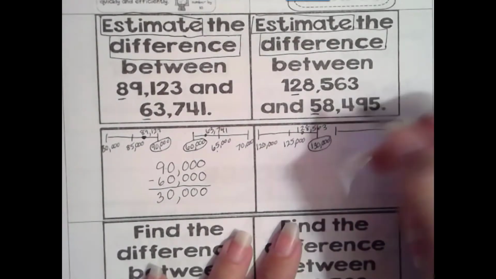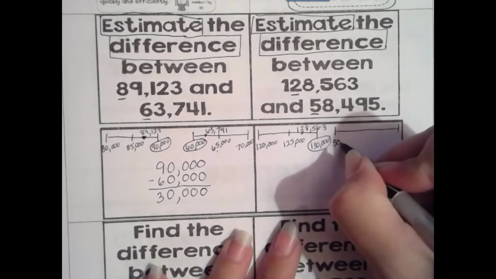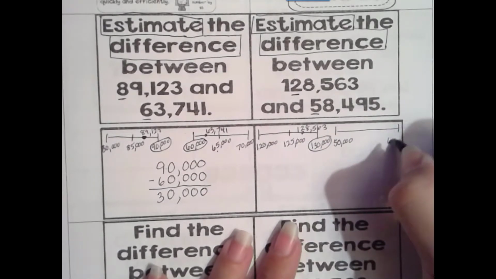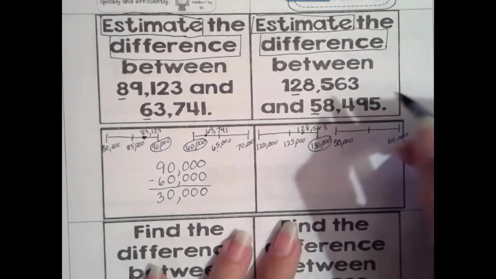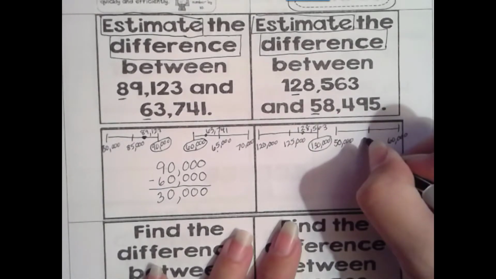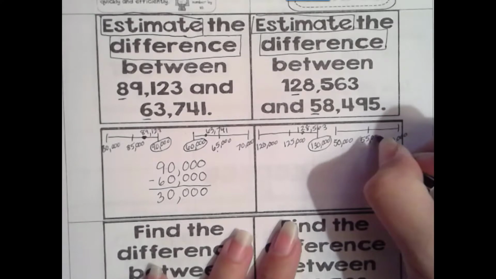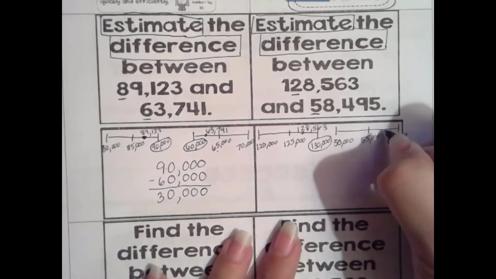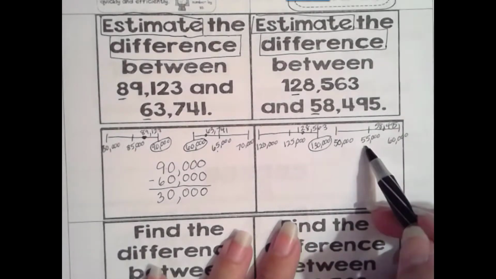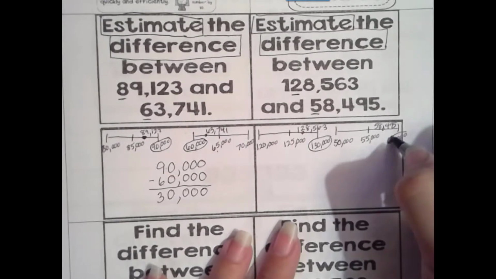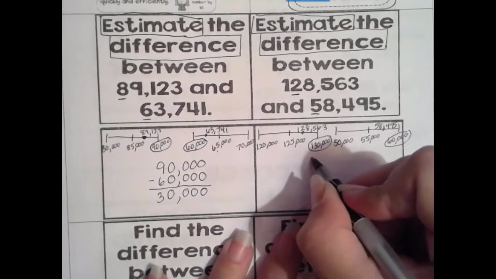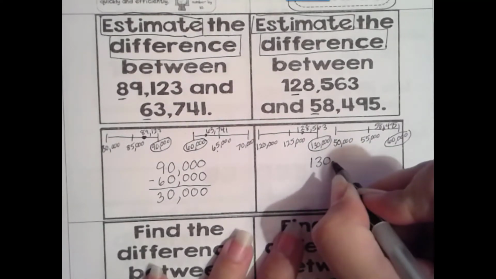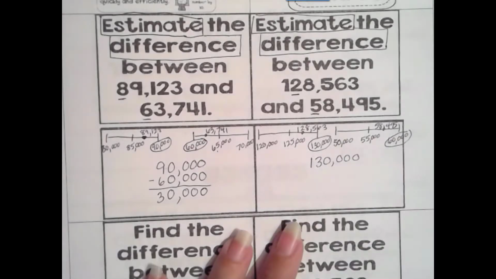Okay, and then here we have 50,000 as our lower 10,000, 60,000 as our upper 10,000, halfway in between. Half of 10,000 is 5,000, so we get 55,000. And 58,495 would be between 55,000 and 60,000, so it's closer to 60,000. Now that we have our rounded numbers, we can do the operation.